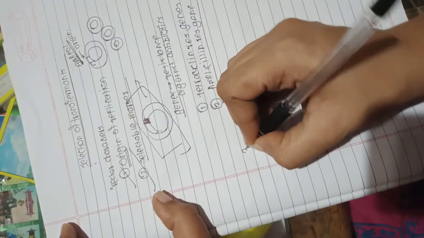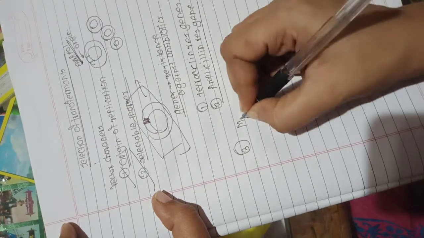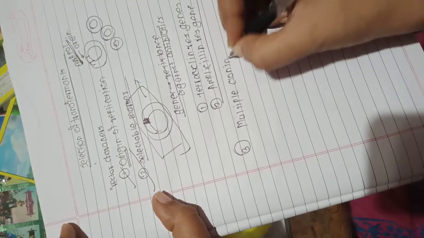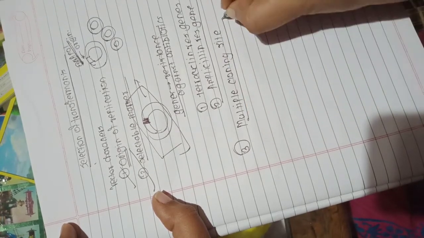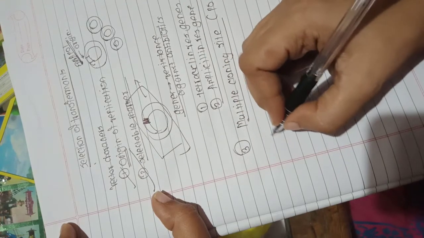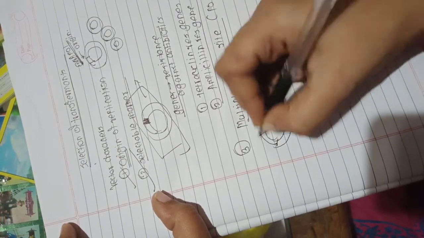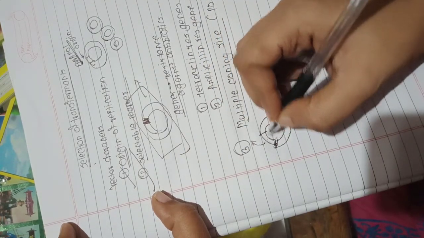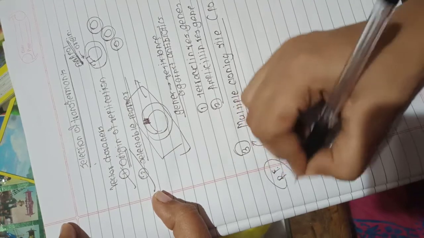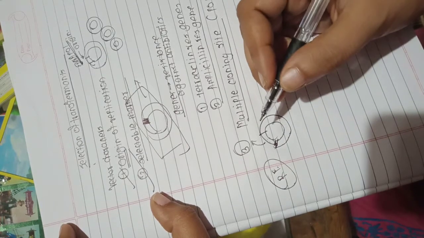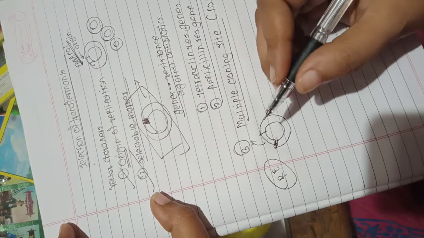The next, third thing it requires is called multiple cloning sites. What is this multiple cloning site? This is also called the polylinker region. So if suppose this is your plasmid, the plasmid should have the multiple cloning site. It means it should have the sites for restriction enzymes. It should not have many recognition sequences for many restriction enzymes.